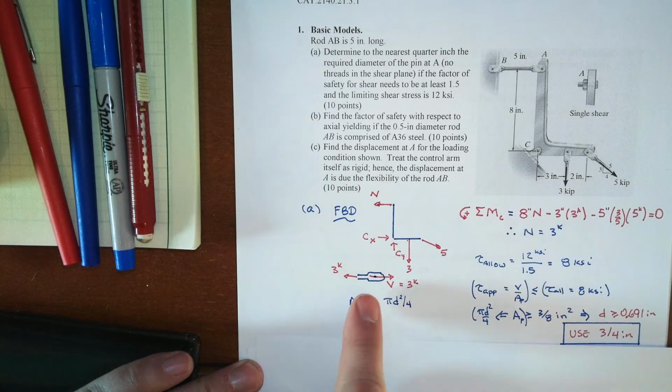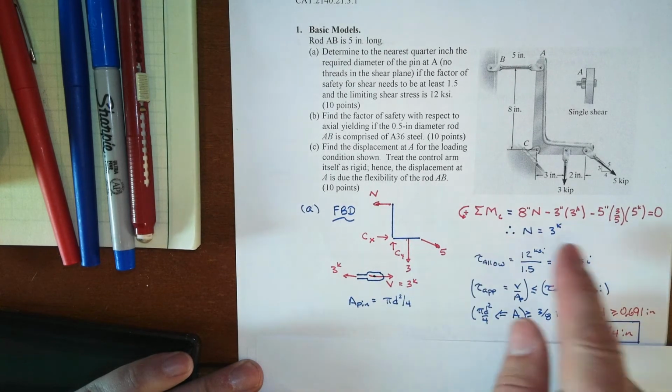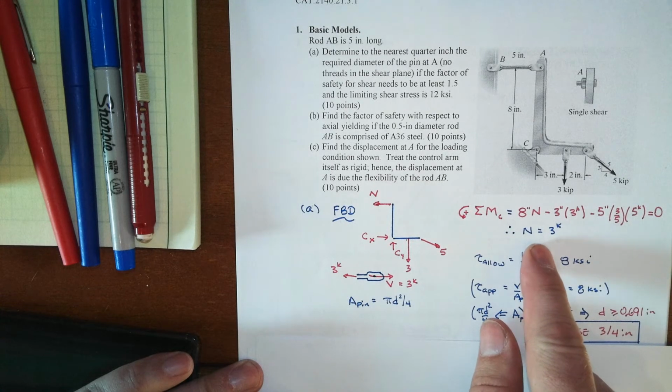And again, looking ahead, whatever the axial force is in the member is going to be equal to the shear force that has to be transferred through the pin. And again, because there's only one shear plane, that means the shear in the pin is exactly equal to the axial force. So we sum moments about point C to find out that the axial force is 3 kips.